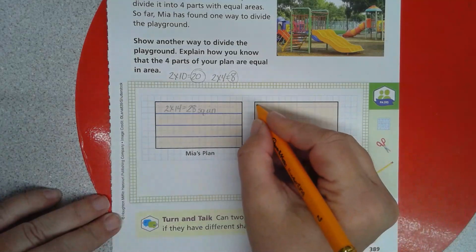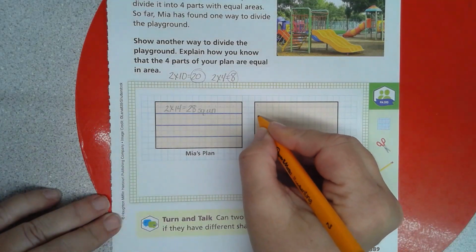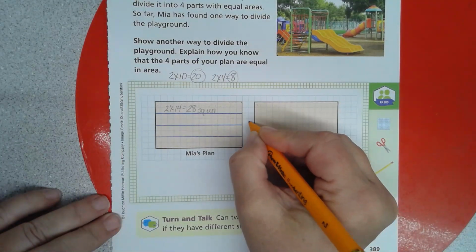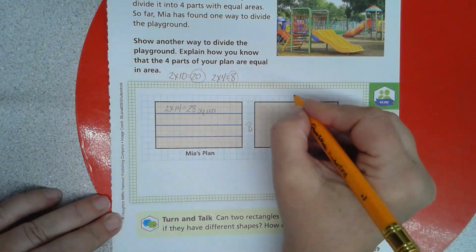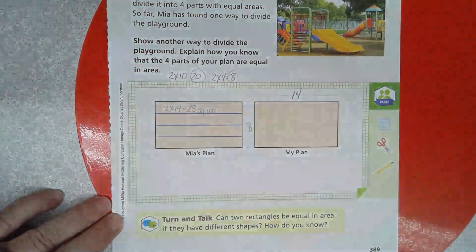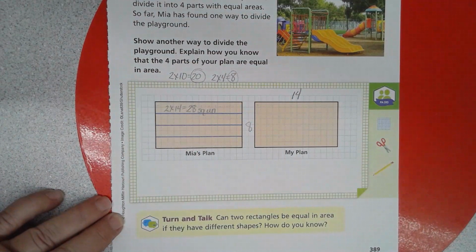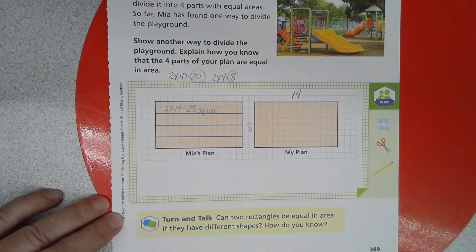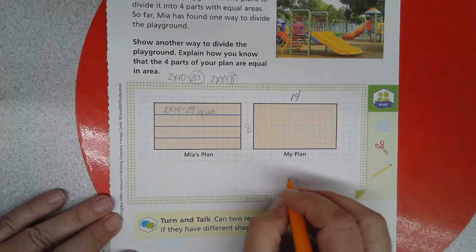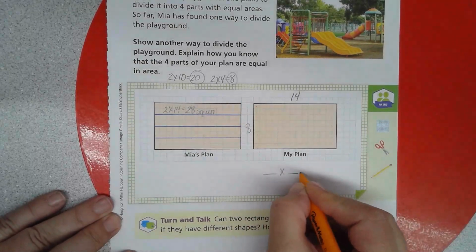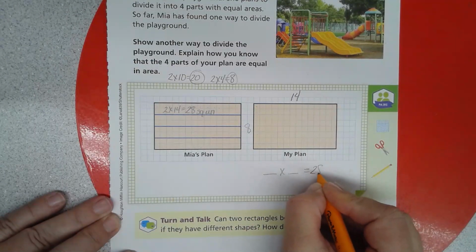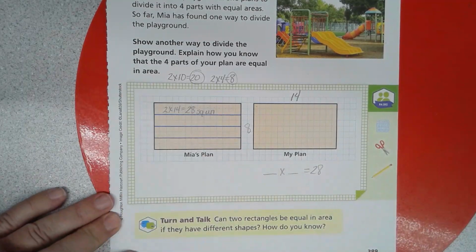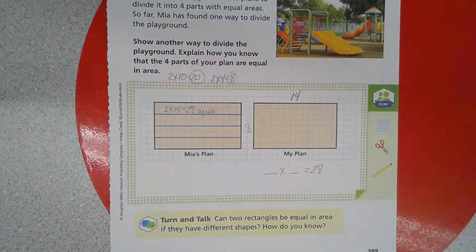And remember, we have an 8 by 14 array. So we've got to think for a minute. We've got to figure out something times something to give us 28. That's not 2 and 14. So I'll give you a little think time on that.